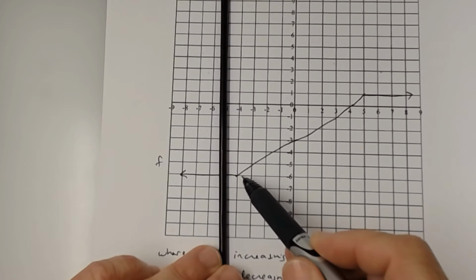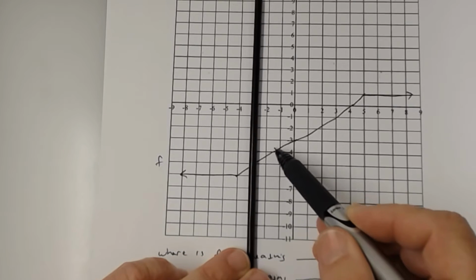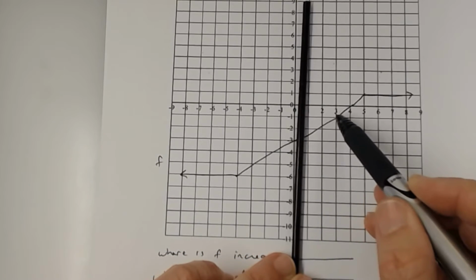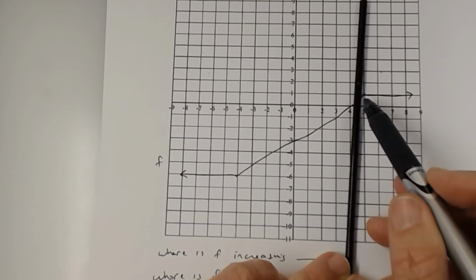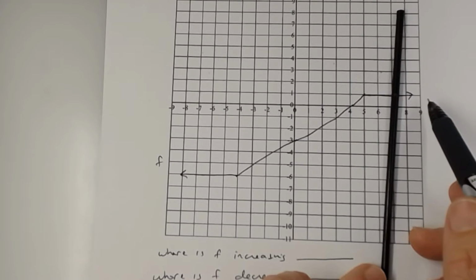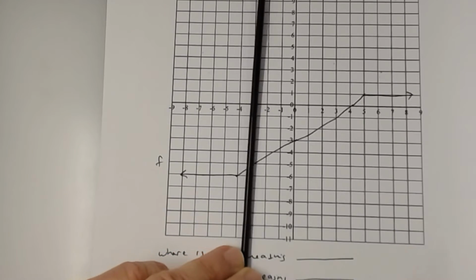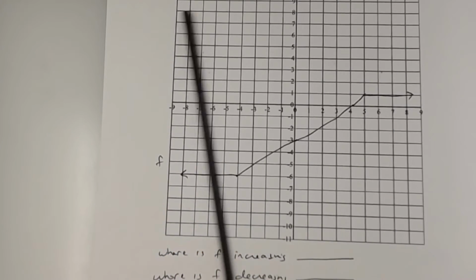Then all of a sudden, what are these y values doing? Increasing. Then it changes at 5. What does it change to? Constant. So I'm constant, I'm increasing, and then I'm what? Constant.